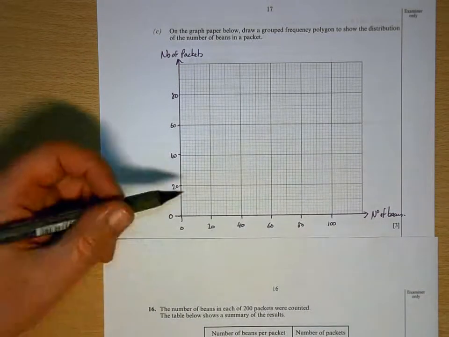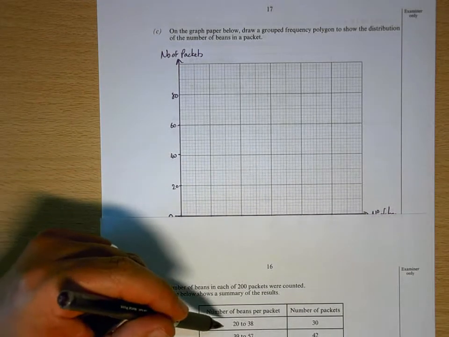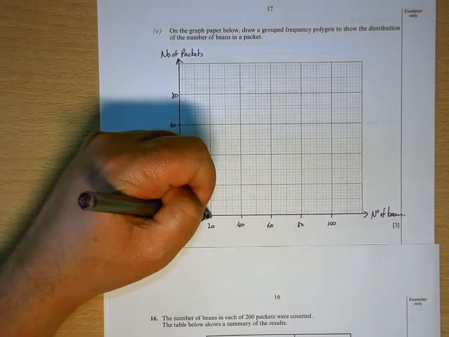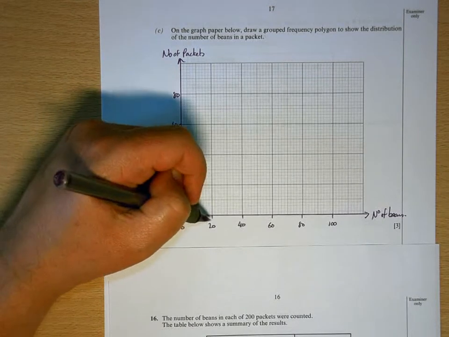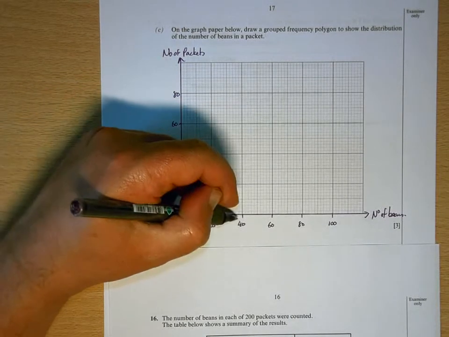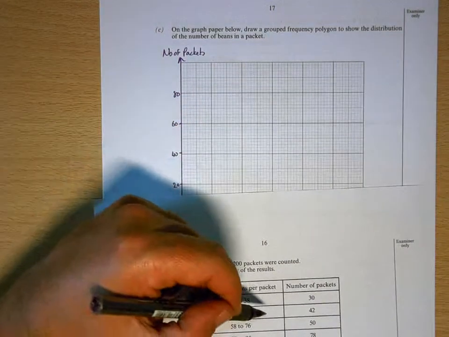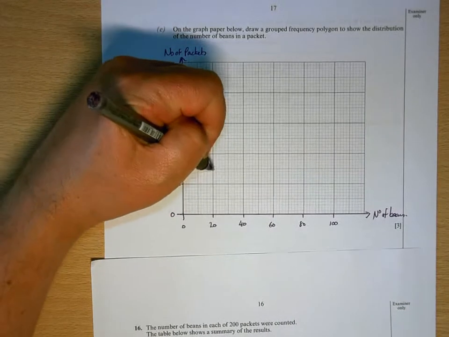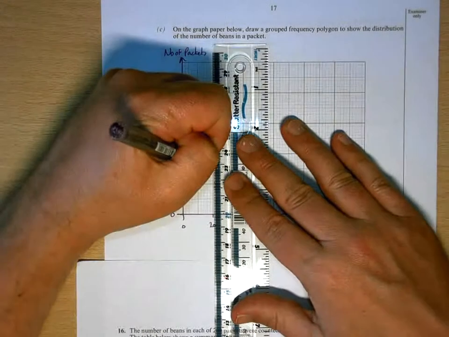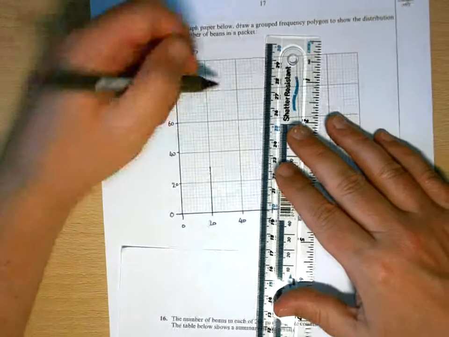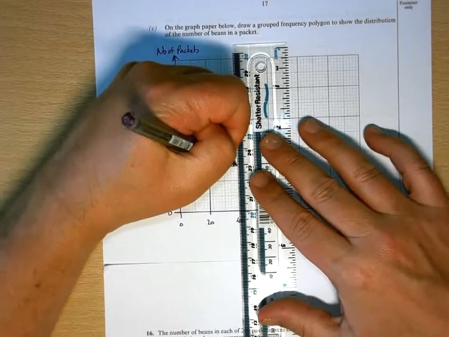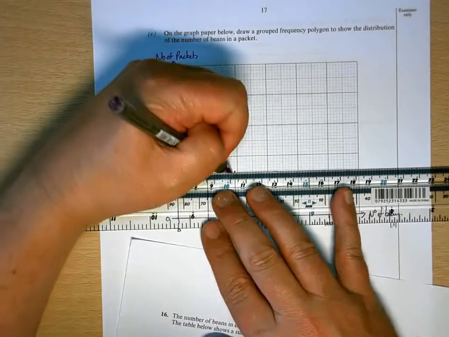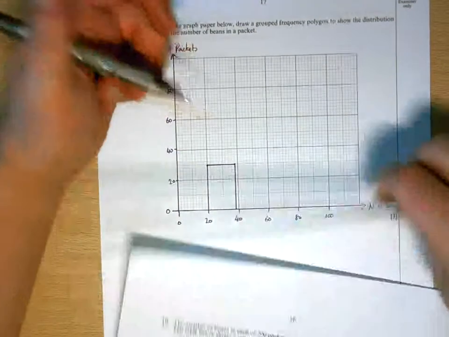So the first bar that we've got to draw goes from 20 to 38. So 20, each one of these is going up in 2s, because you're going from 0 to 20 in 10 jumps. So 20 to 38, and we're going up as far as 30. So there's 30, there's 20, and 38 will be 1 in from 40. So that's the first bar that we're drawing.